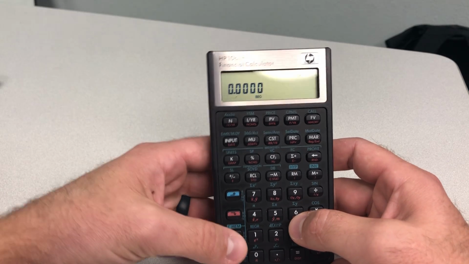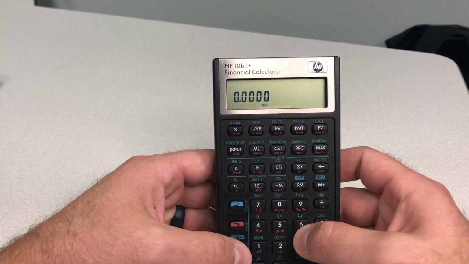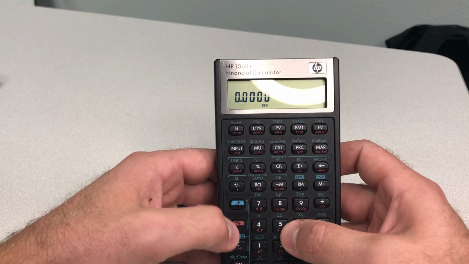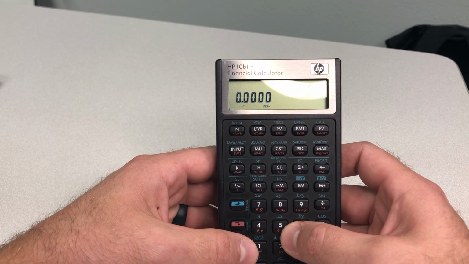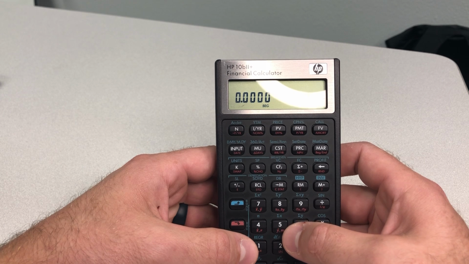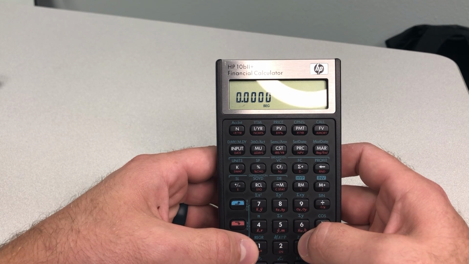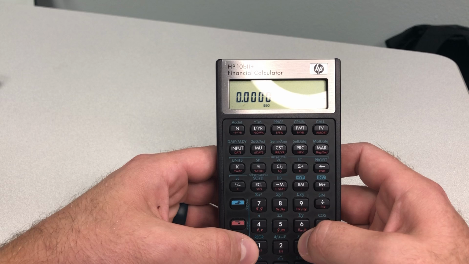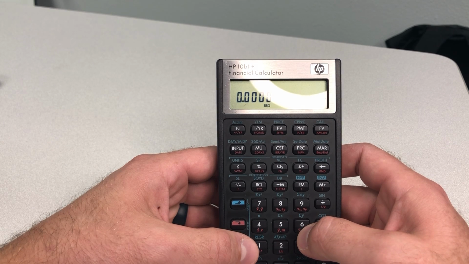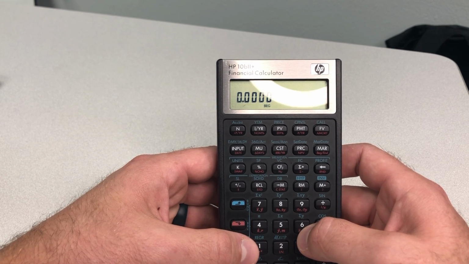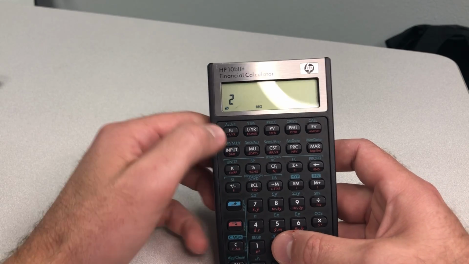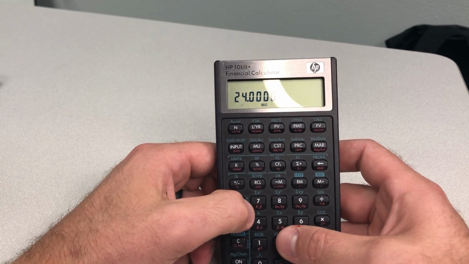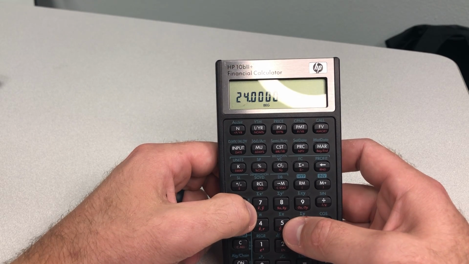So let's go ahead and start putting this into our calculator. Again, let's double check. We have 12 periods per year, which we're going to be putting in monthly into this sinking fund for every month for 2 years, and we're starting today, right now. So let's go ahead and do 2 shift N, that's 24. We're going to be doing this 24 times.